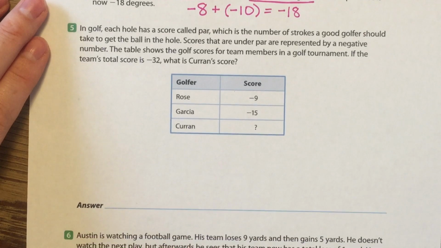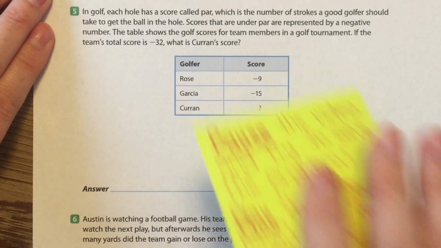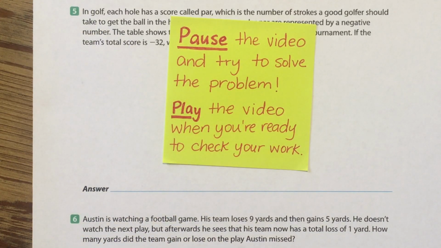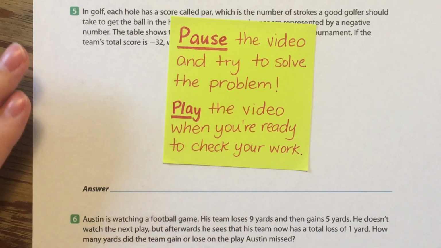Moving on to number 5, it's a question about golf. And once again, this would be a good time to pause the video and try to solve the problem on your own. And when you're ready to check your work, play the video again.